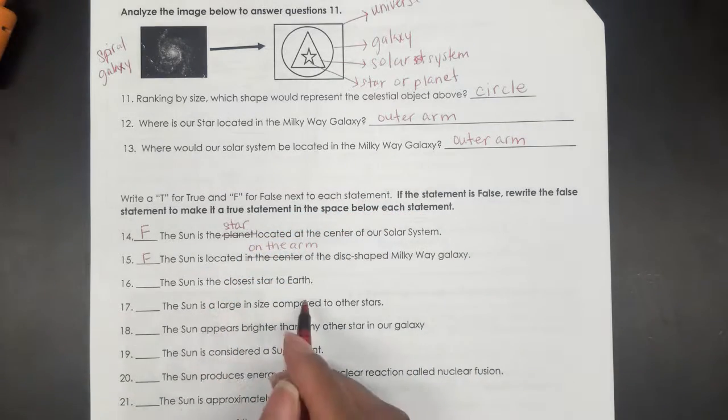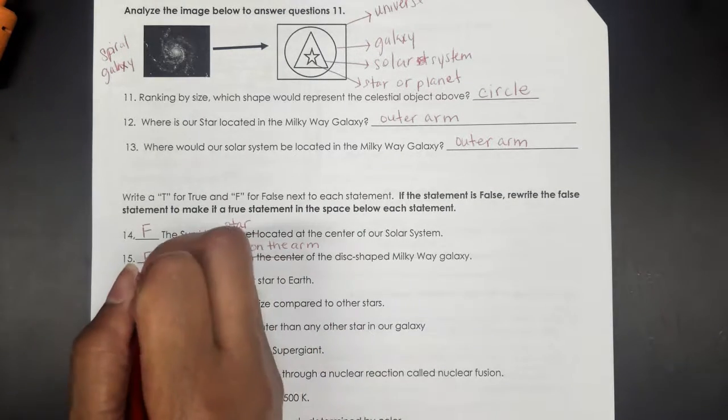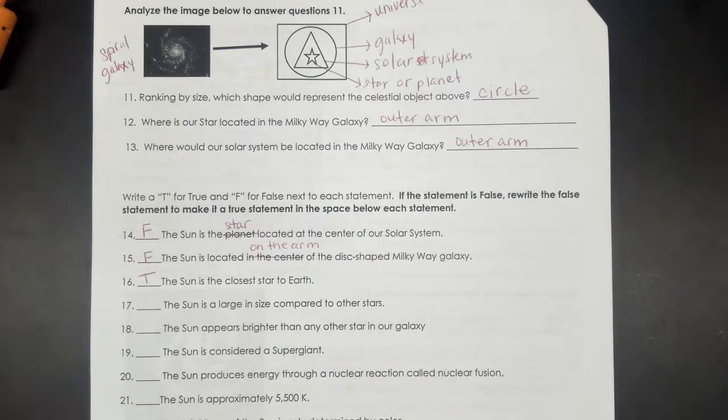The sun is the closest star to Earth. Yes. It's the only star in the solar system. I know this. I don't care. See what I said? I said, I know this. Oh, I love you, but I'm sorry.